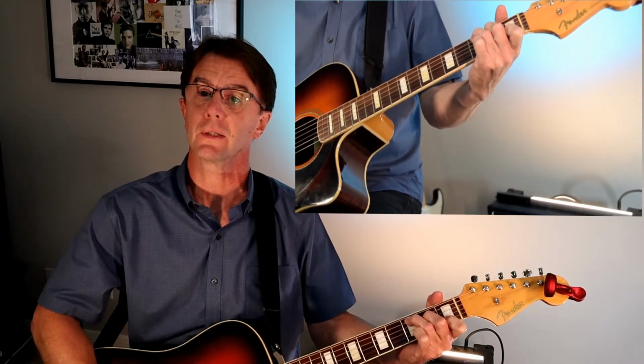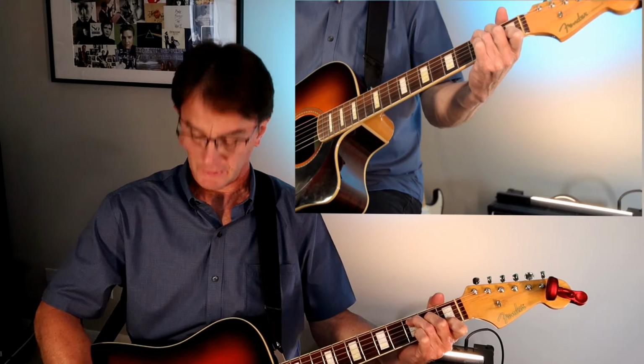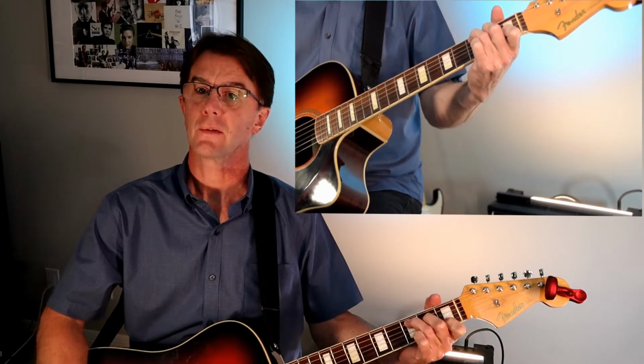and that makes the C major chord. And also don't forget the number 1 string is left open, so we let that ring out, and that's our C major chord.